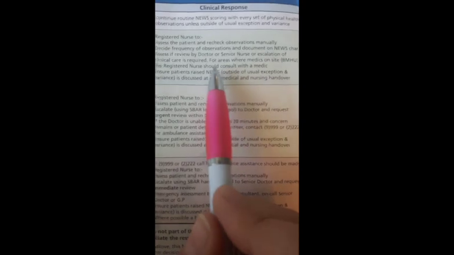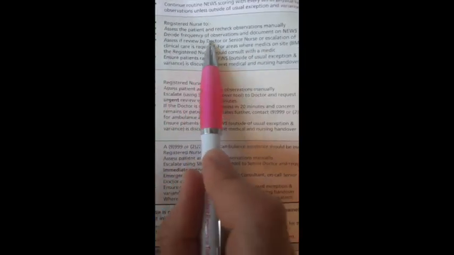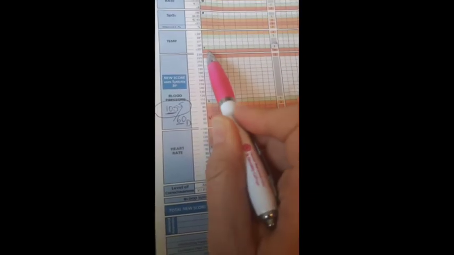So the score is 3. So she's in the green aspect of the box on your RAG system on the news triggers. This requests that the nurse repeats her observations, but also that all the information is documented on the news scoring system. We've established that Jane is scoring a news of 3, and this is from three different parameters.